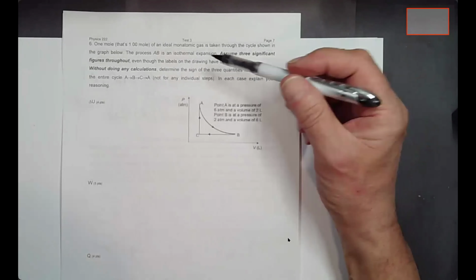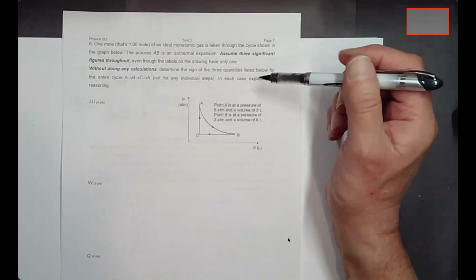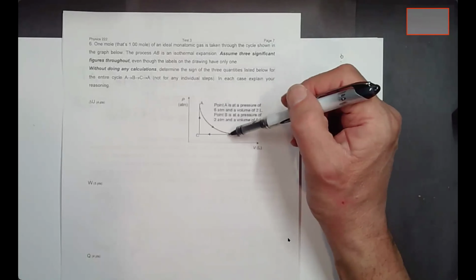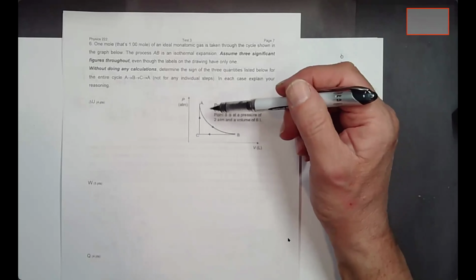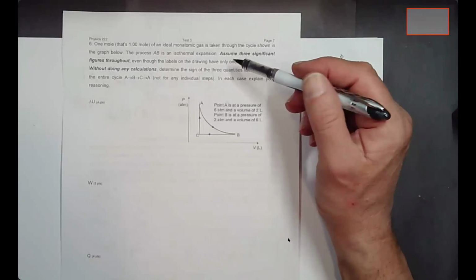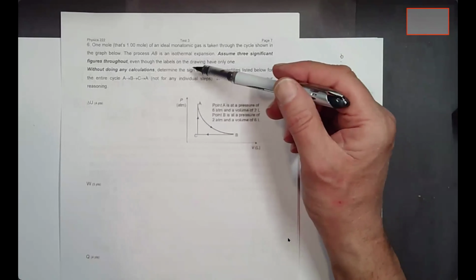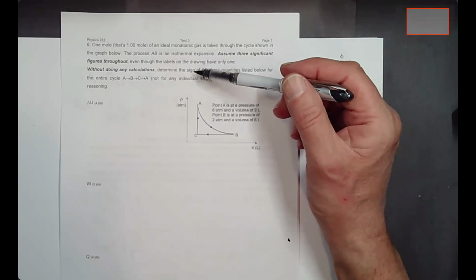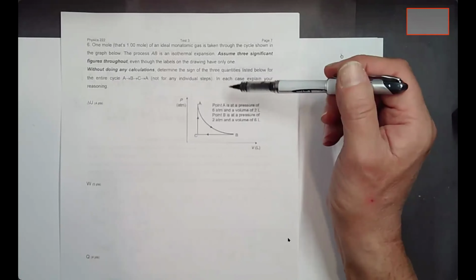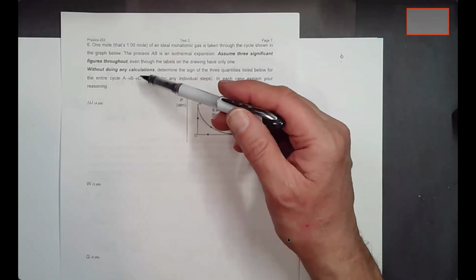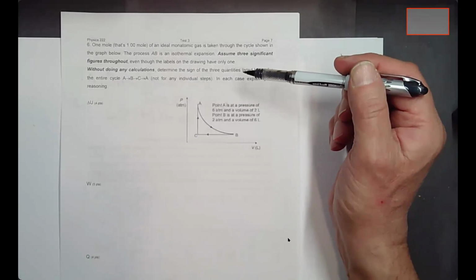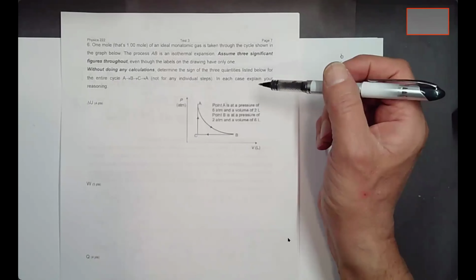Anyway, 1 mole of an ideal monatomic gas is taken through the cycle shown in the graph below. The process AB is an isothermal expansion, and that means the temperature stays the same throughout this AB here. Assume 3, so we don't have to do a calculation on this, so that's okay. Anyway, without doing any calculations, determine the sign of the 3 quantities listed below for the entire cycle, A to B to C back to A. Oh, for the entire cycle. Okay. In each case, explain your reasoning.